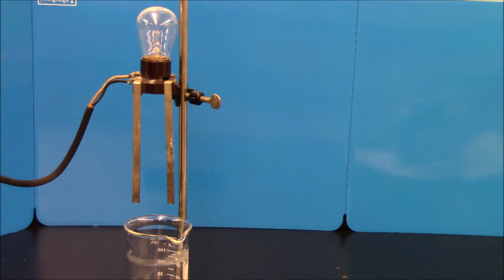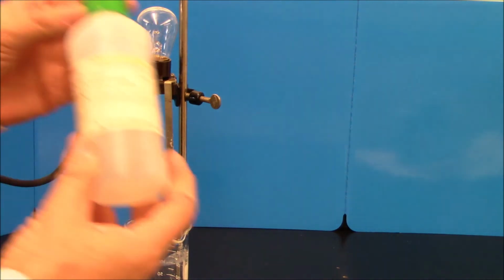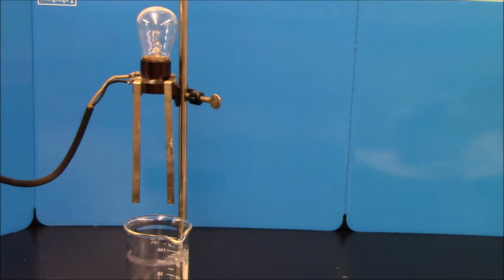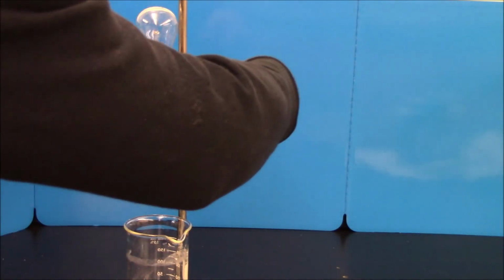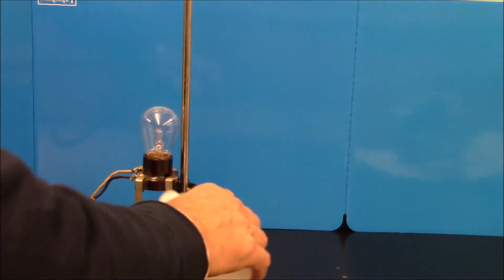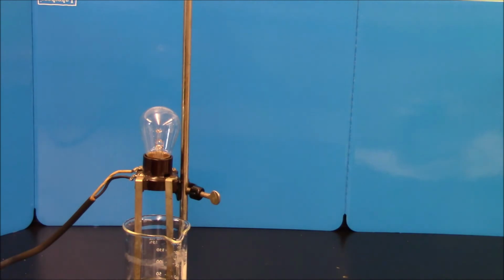I've got just one or two more. This is ethanol, ethyl alcohol. This is an organic compound. So let's see. It certainly dissolves in water. So when I pour this in, I get no ions. So I know this is a non-electrolyte.